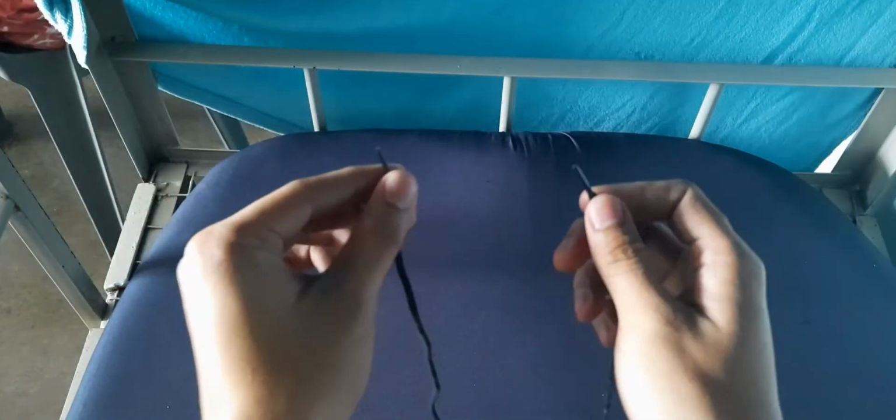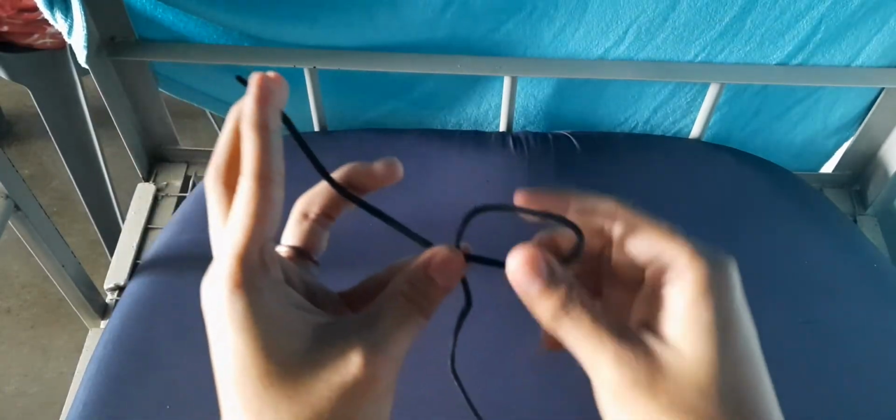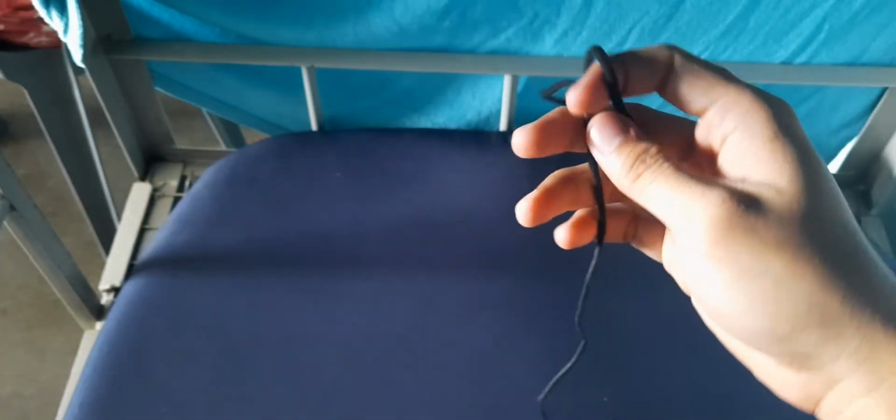I'll be using a shoelace from the shoe. And let me talk about the parts. So these are the two ends. When we actually work with it, we have a standing end and we have a running end or a working end. This one is a loop, the one crossing, and this is a bite, when you just actually made the loop with not crossing on it.